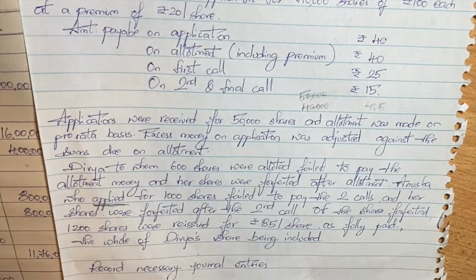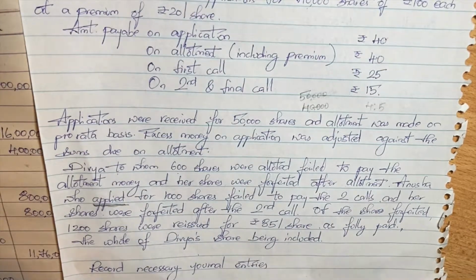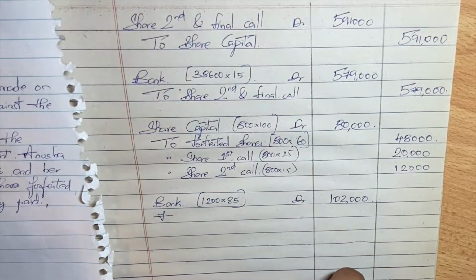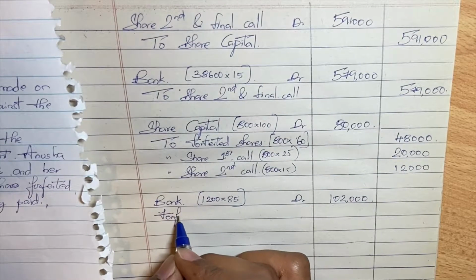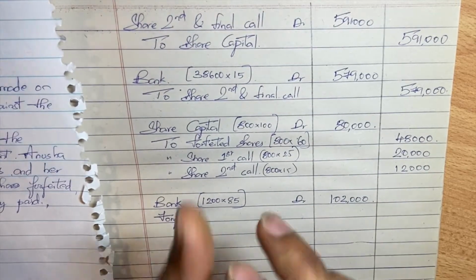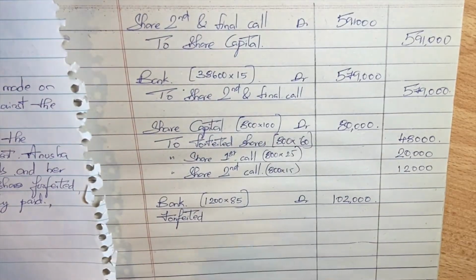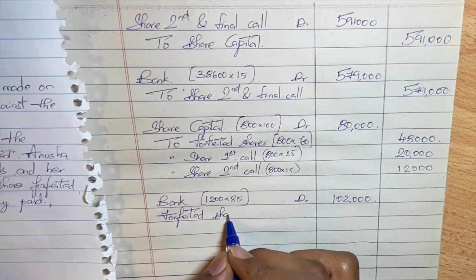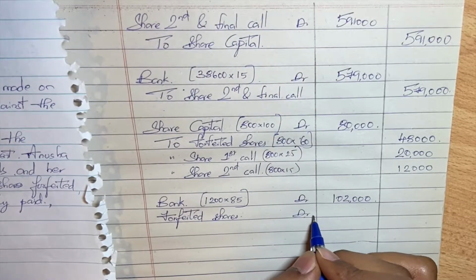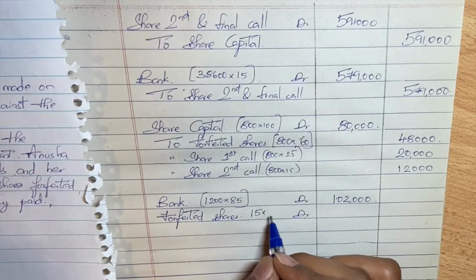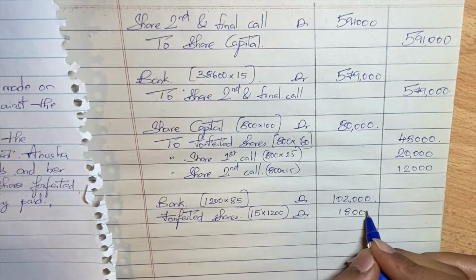If you don't understand this, just watch my previous videos, where I've explained. Anyway, now discount is an expense, so naturally it should be debited, and from this forfeited shares account which has a credit balance, we'll be taking that discount. So forfeited shares, debit. Now the remaining discount is 15 plus 18,000.